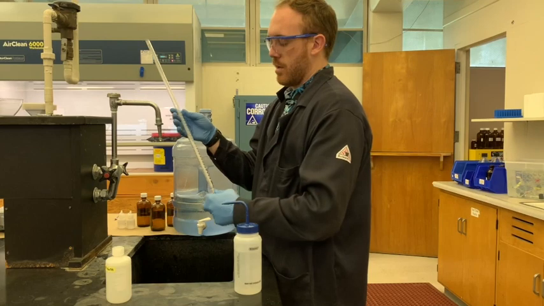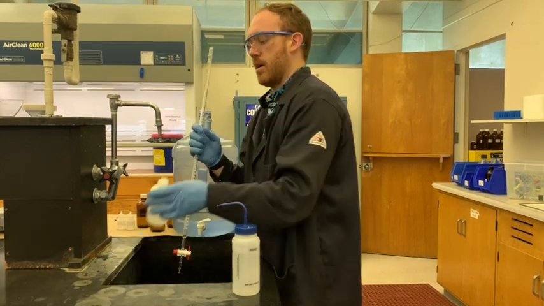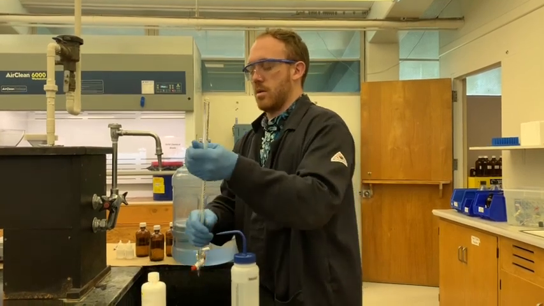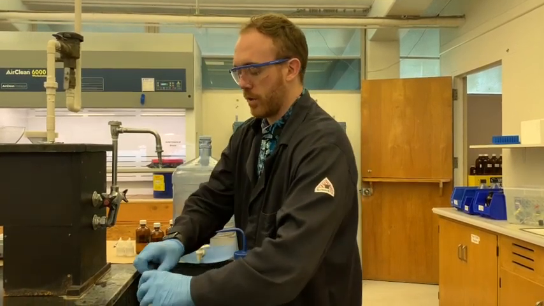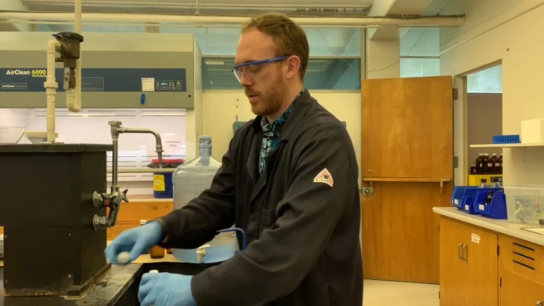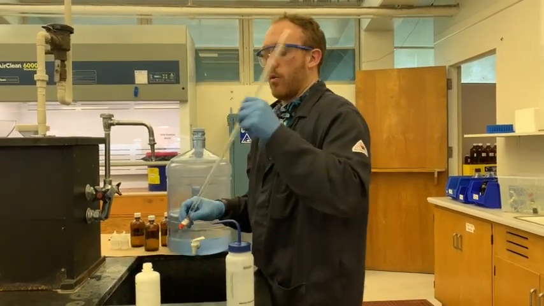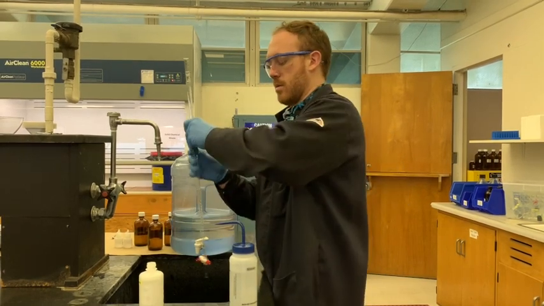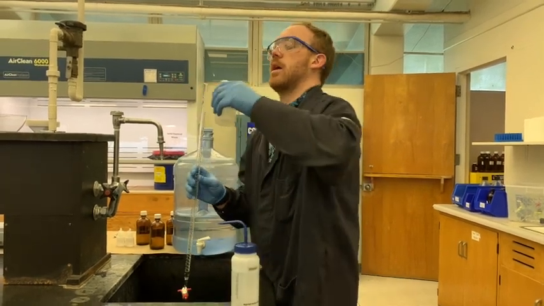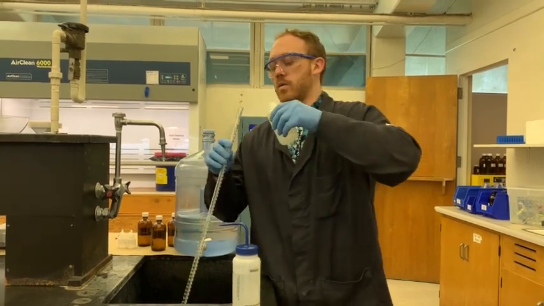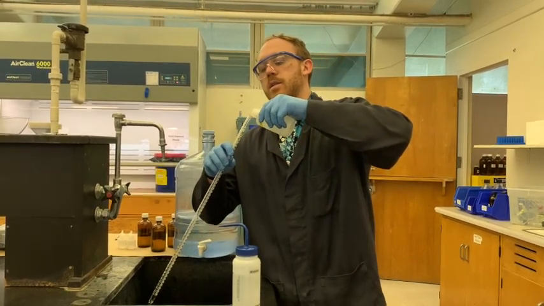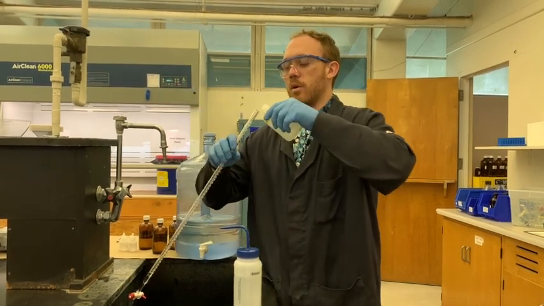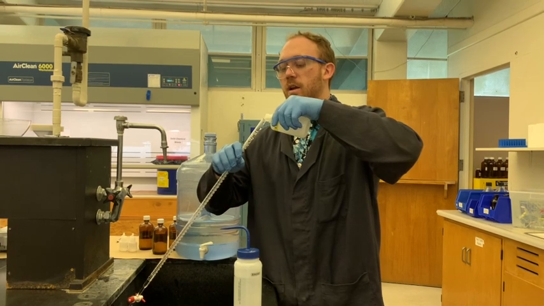Then you're going to take a little bit of your NaOH, which I've bottled and labeled, as you should, and I'm going to pour a little bit of this into my burette. What I'm going to do first is close the stopcock, and I'm going to carefully pour it, just enough, just a little bit more. About 10 milliliters is fine.